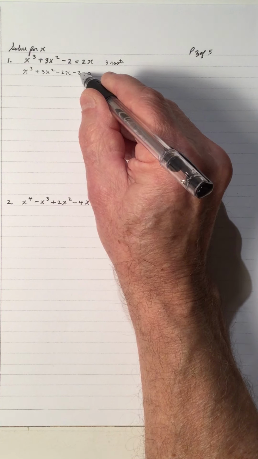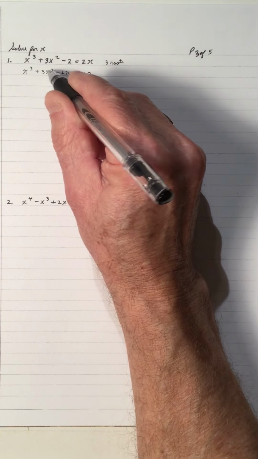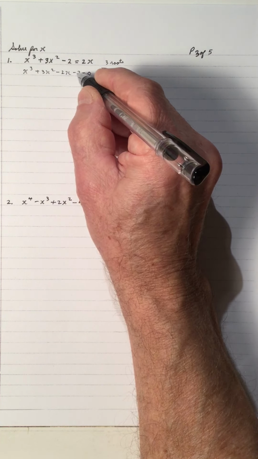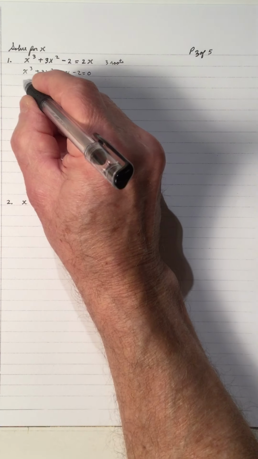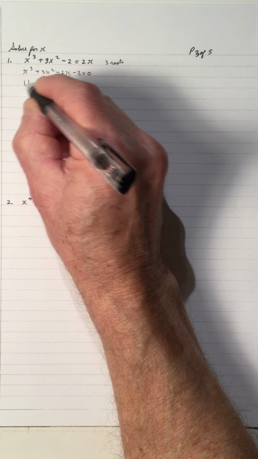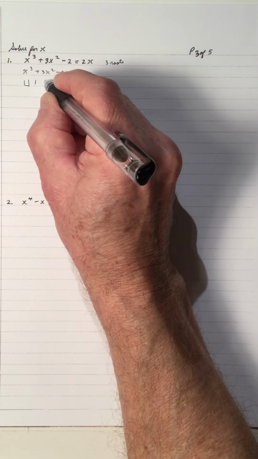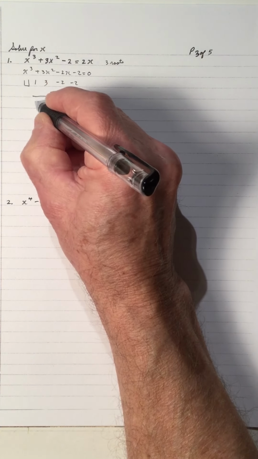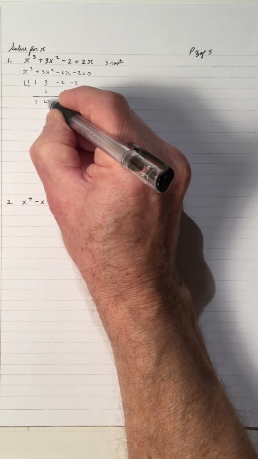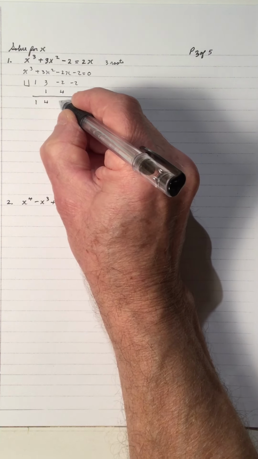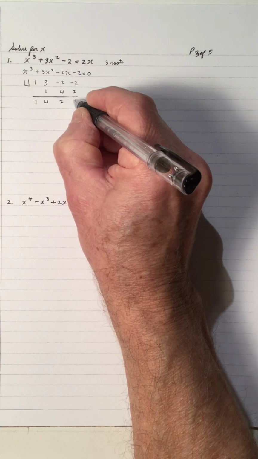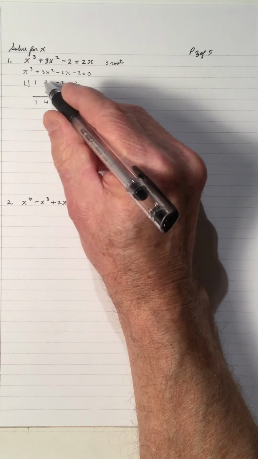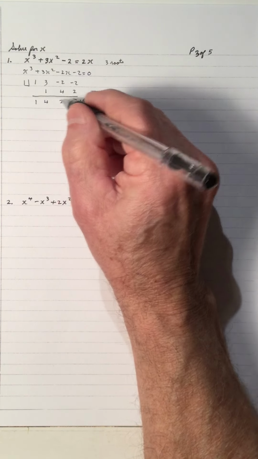No, x is not in this term. Is 1 a root? If you add these up, 1 plus 3 is 4, minus 2 is 2, minus 2 is 0. So the coefficients add up to 0. So guaranteed, I have 1 as a root. I have a 1, a 3, a negative 2, negative 2. Draw a line, bring down your 1, multiply. 1, add, 4, multiply, 4, add, 2, multiply, 2, add, and I have a 0 remainder, which I knew because the coefficients add up to 0. 1 is guaranteed to be a root.